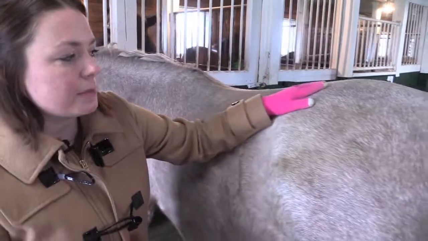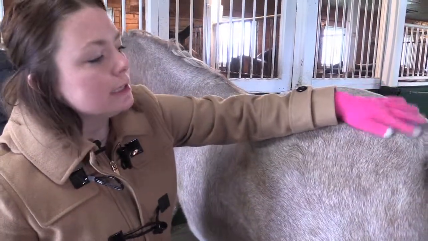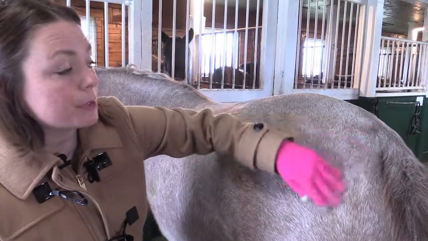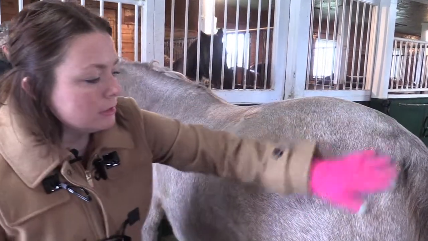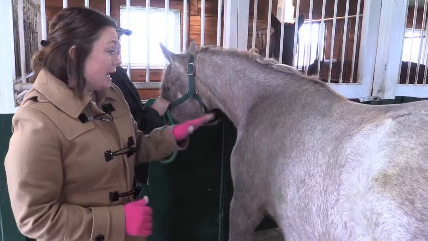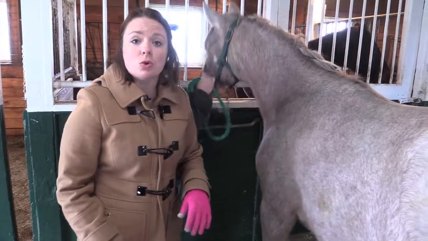The last spot that we haven't looked at yet is her tail head, and she's being such a good girl. Not real spongy, not a lot of fat cover over her tail head, but it's nice and smooth. The vertebrae here are not protruding. Okay, so we'll take all 6 of those points into consideration, and I would say that this young filly here has an ideal body condition score of a 5.